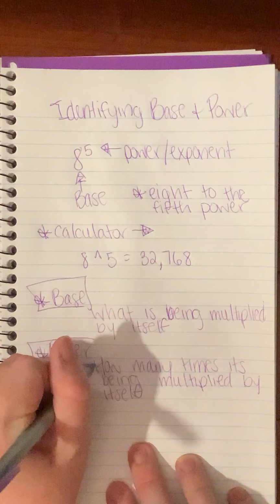Just to review, if we were putting that in our awesome calculator, we would click 8, this caret button, which is above x squared, caret 5. That equals 32,768.